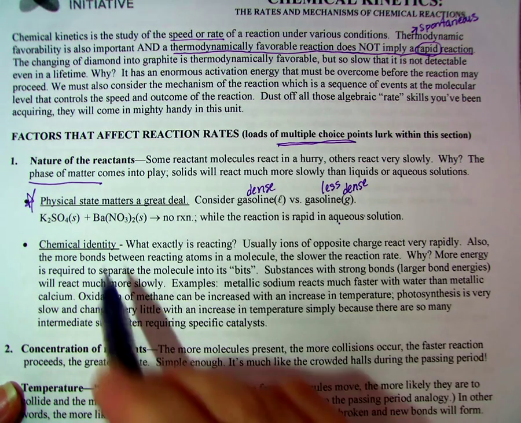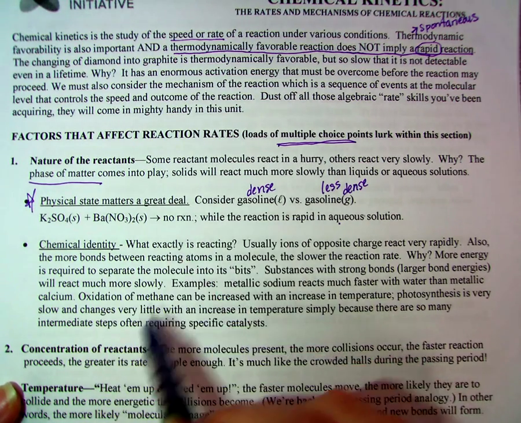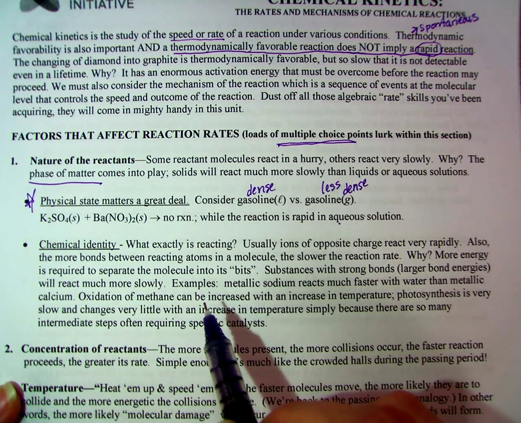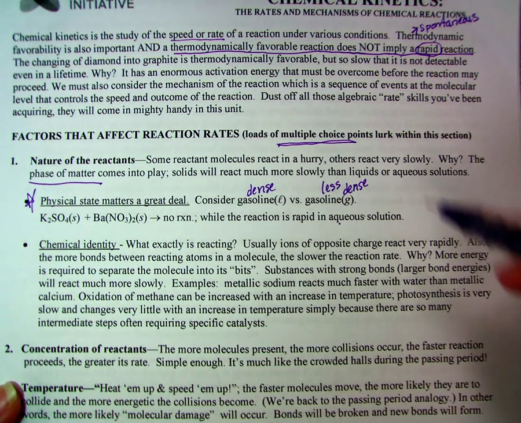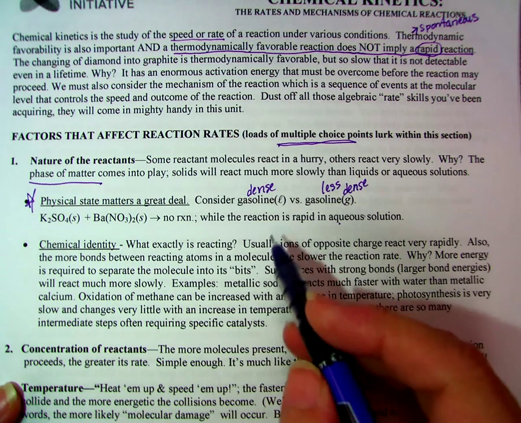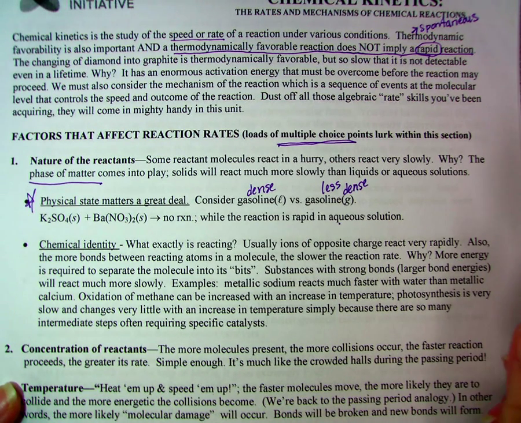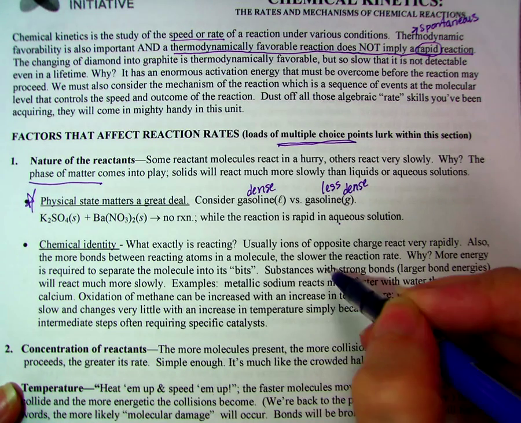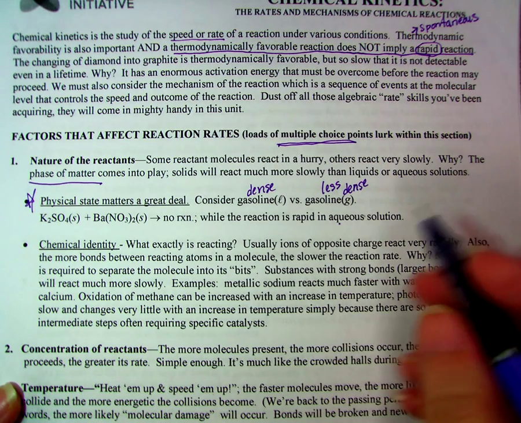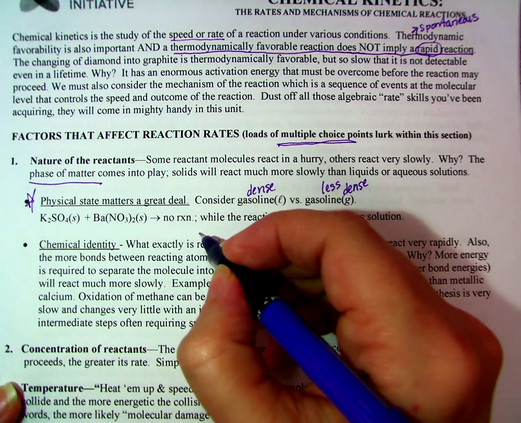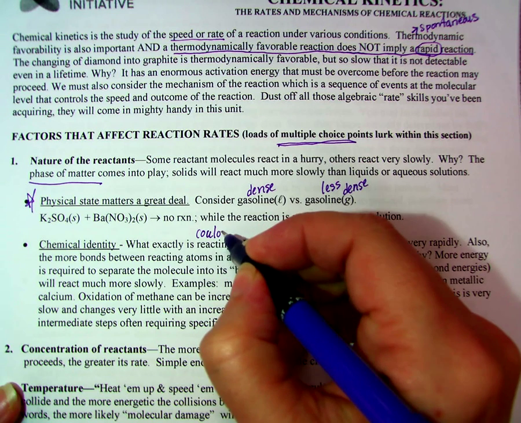Chemical identity, in other words, what chemicals are actually reacting, is very important. Ions of opposite charge react very rapidly. Another thing you need to think about is the coulombic attractions between substances.